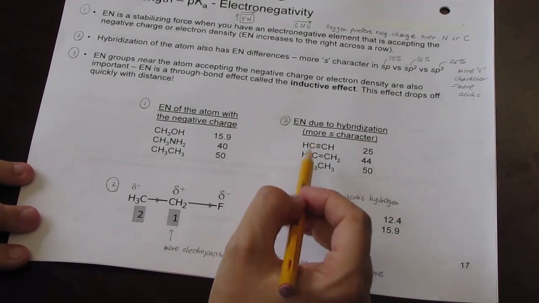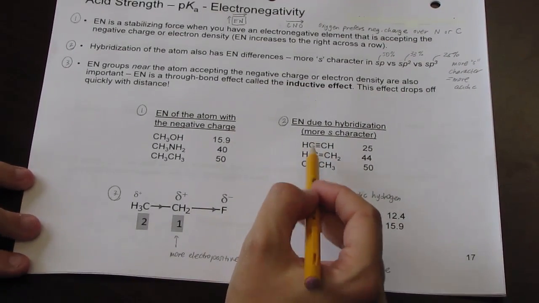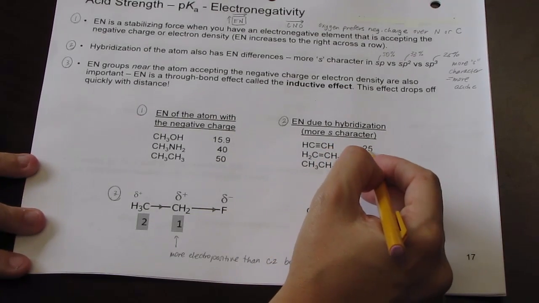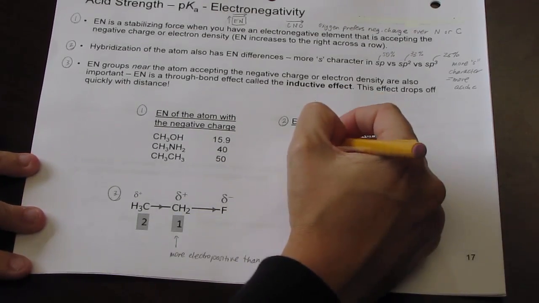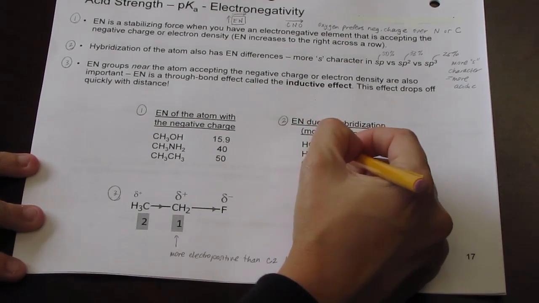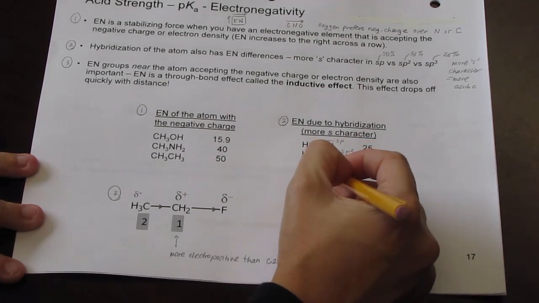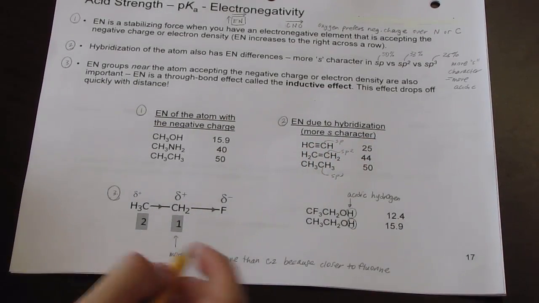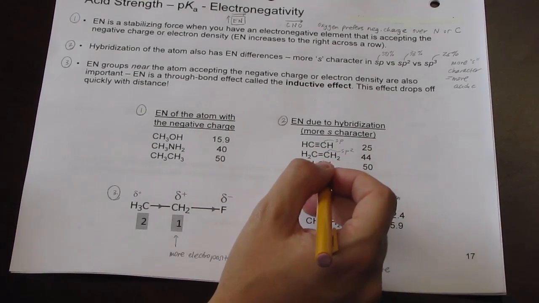Here's a range of the hybridization shown here, and you can see that this is the most acidic because it's the lowest number. This carbon is sp, in this case your carbon is sp2, and here it's sp3, and that's the relation to acidity. This is not just for carbon, it can be for any atom.